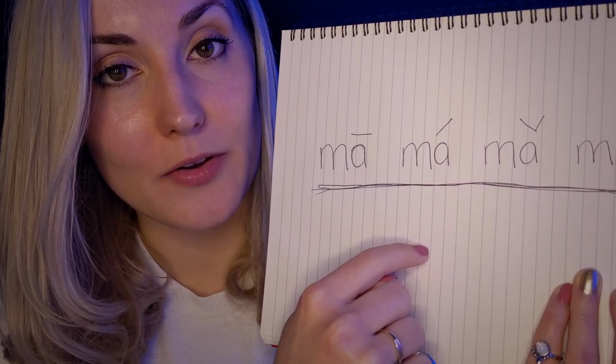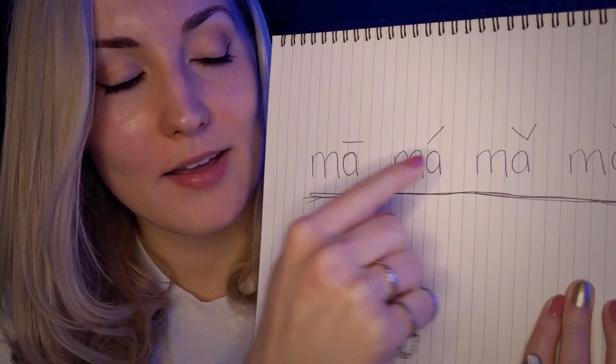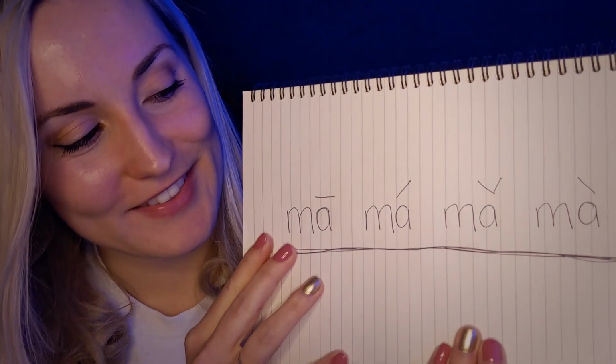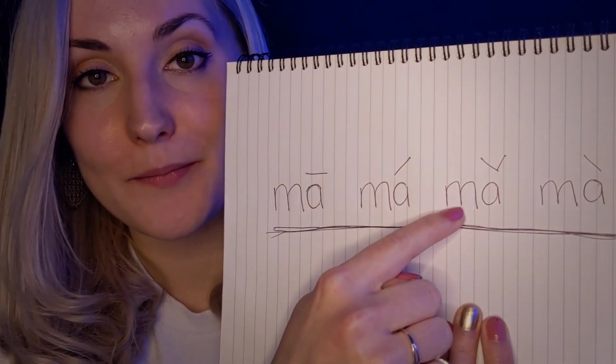The second one, ma, is the rising tone, the second tone. And this ma means hemp. The third one is the third tone, which is the same tone that we found in ni hao.